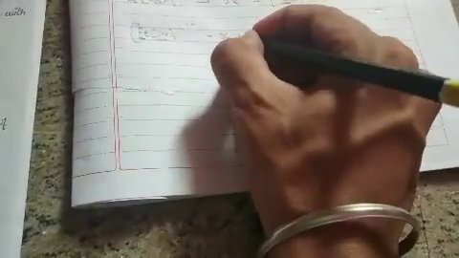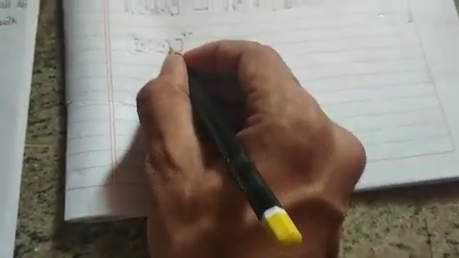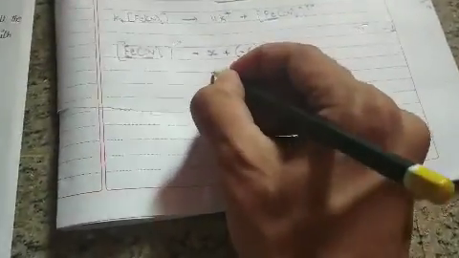Cyanide is the cyanide ion, CN-. So x plus each cyanide having a charge of minus 1, and there are 6 cyanide ions, so minus 6. Overall it has a charge of minus 4. So x minus 6 equals minus 4. When the minus 6 moves over, it becomes plus 6, so x equals plus 2. So iron has an oxidation number of plus 2 here.